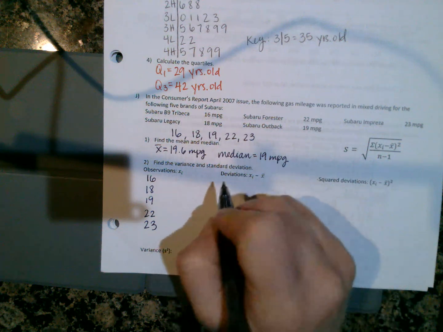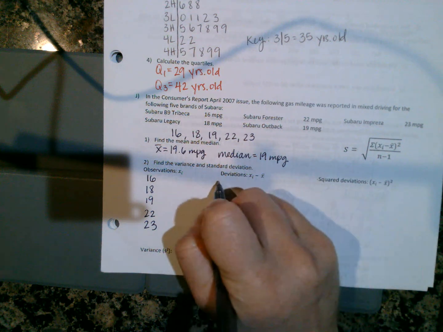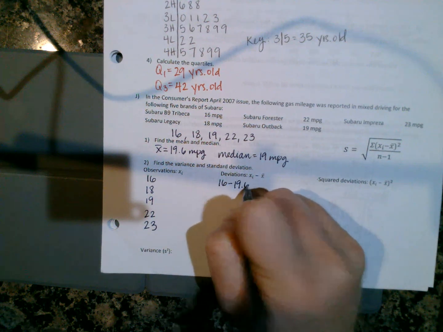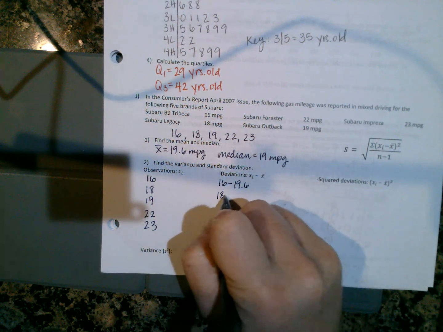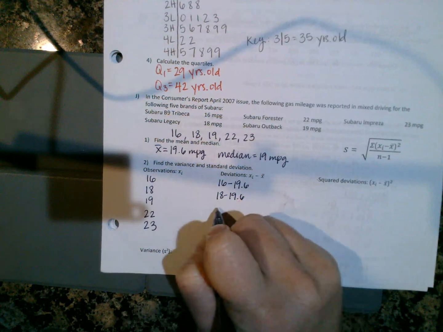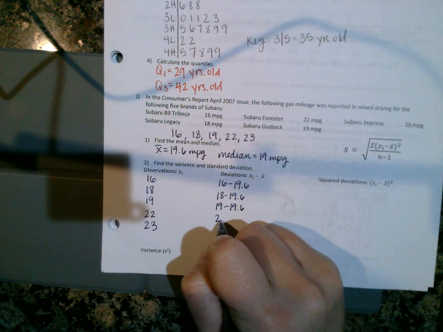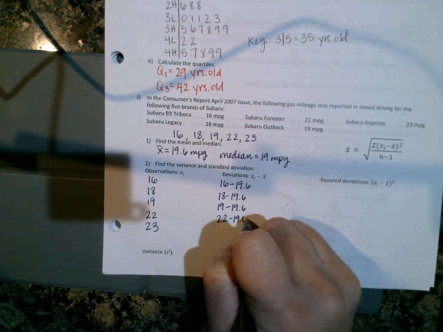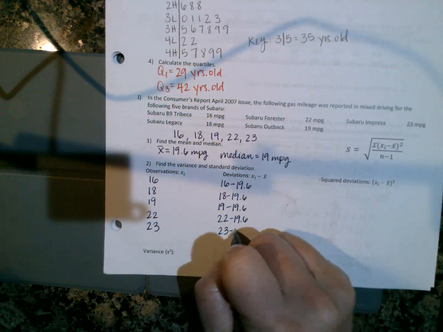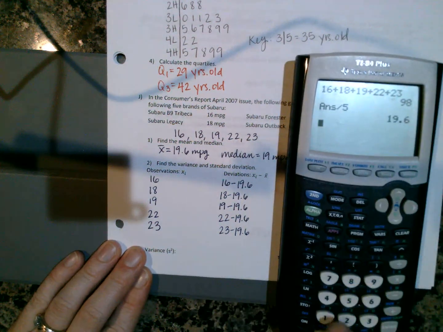Okay, so I'm going to take 16 and I'm going to subtract the mean of 19.6. 18 minus 19.6. 19 minus 19.6. 22 minus 19.6. And 23 minus 19.6. Okay, so I'll go ahead and calculate each of those.